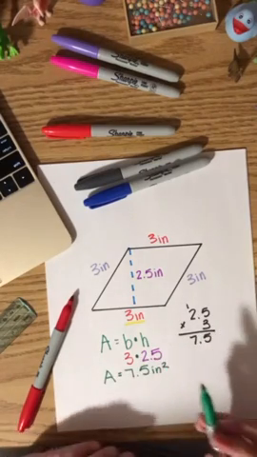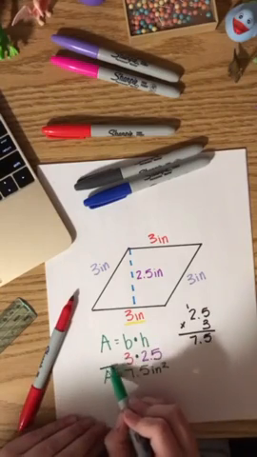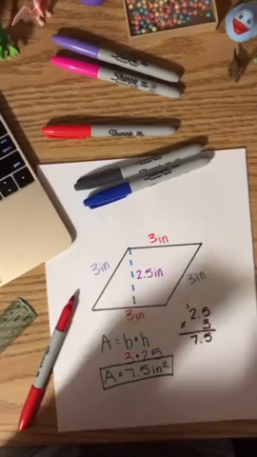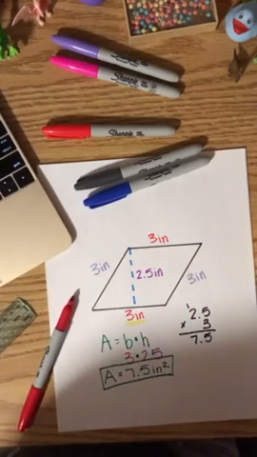We can't forget the squared because squared means area. And if we don't put the squared, we might not know that it's area when you put your answer in. And that's how you solve a parallelogram.